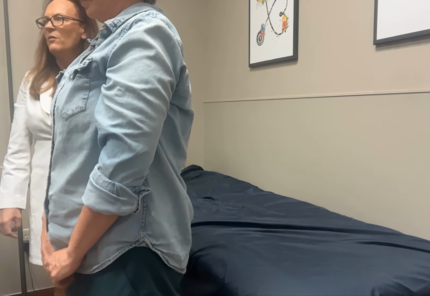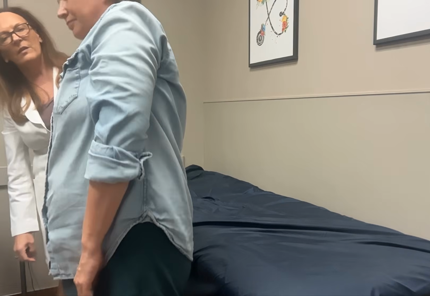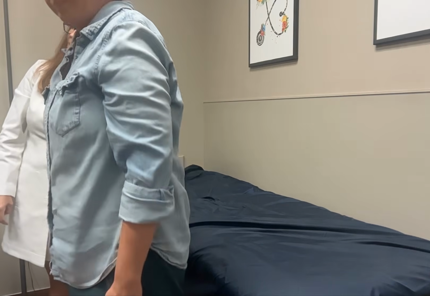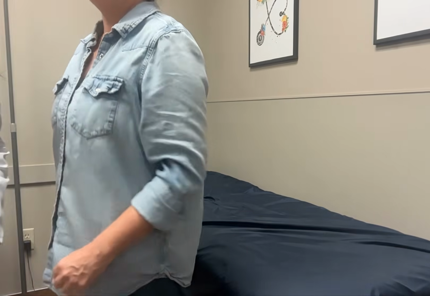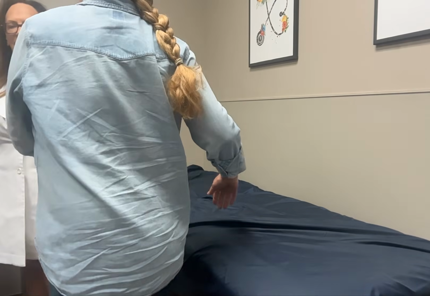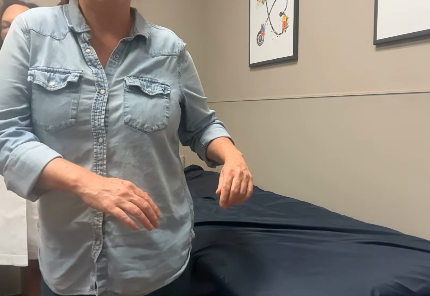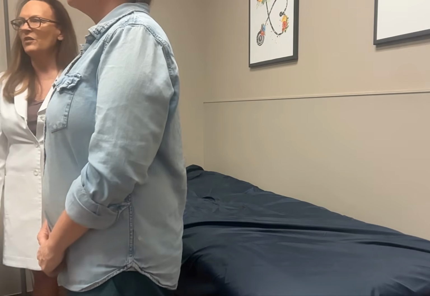We're going to do a lateral flexion, so we'll have you lean to the side and the other side. We're going to do a rotation. Okay, rotation, back and forth. So the patient has good active range of motion.